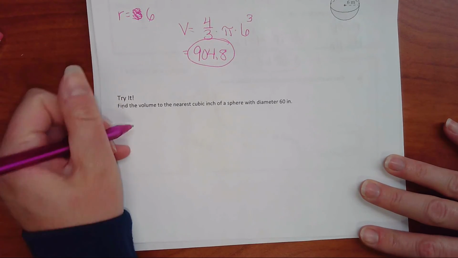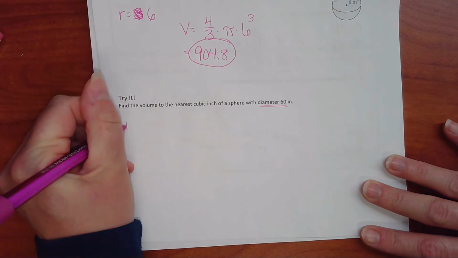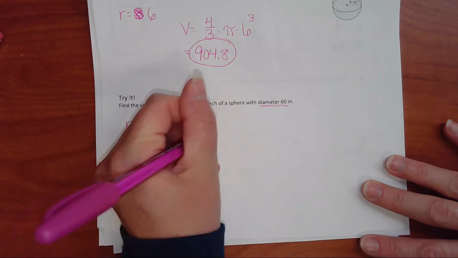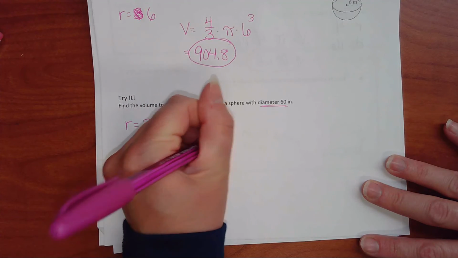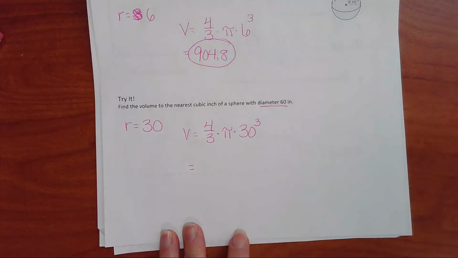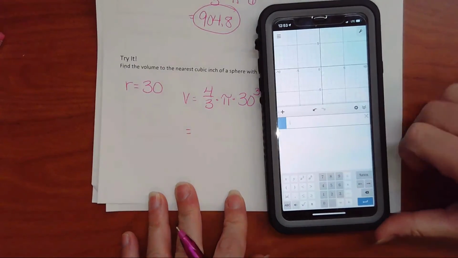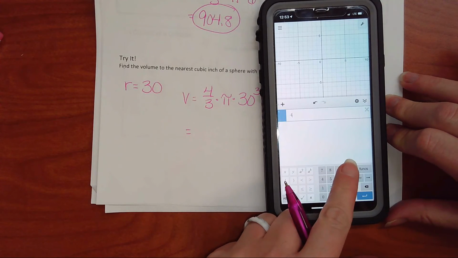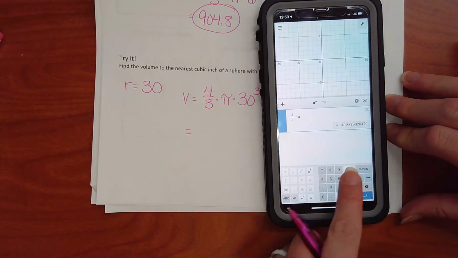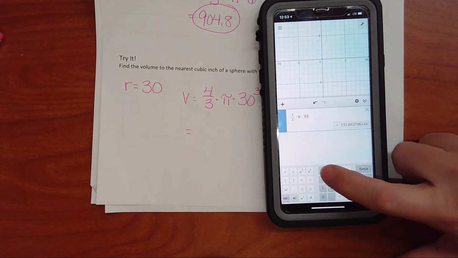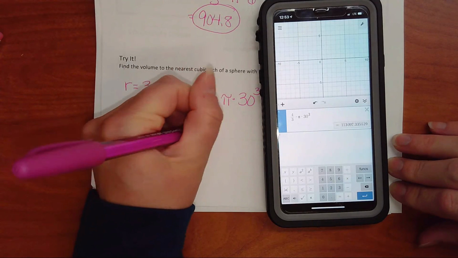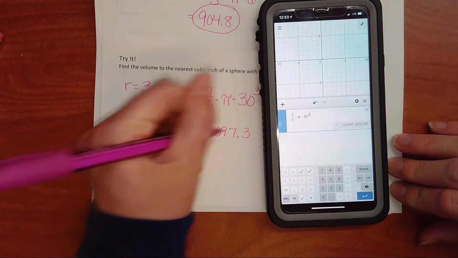For this one right here, they give you a diameter of 60. For the formula though, you need the radius, so cut that in half. So we're going to plug in 4/3 times pi times 30 cubed. So this one's going to give you a big number, and it's going to be okay. So we do 4 divided by 3, get out of the bottom of your fraction, times pi times 30, and then go to the a to the b to the third power. It's a big number, 113,097.3.